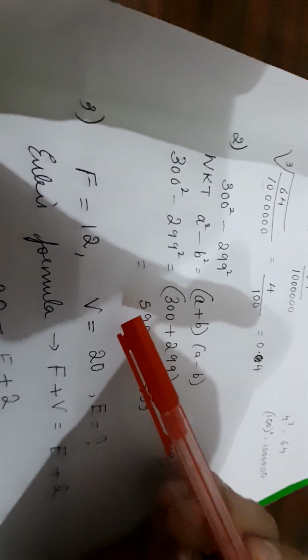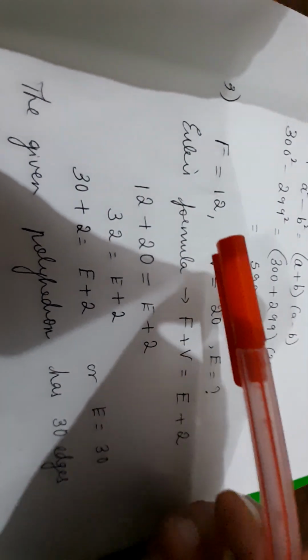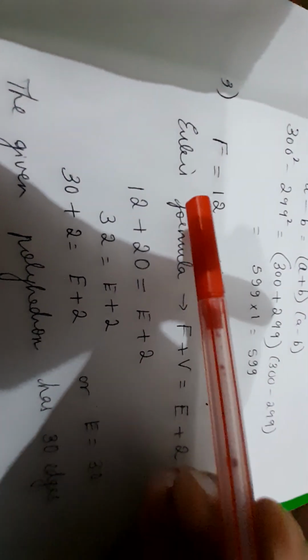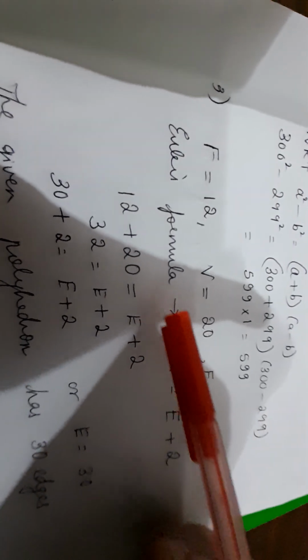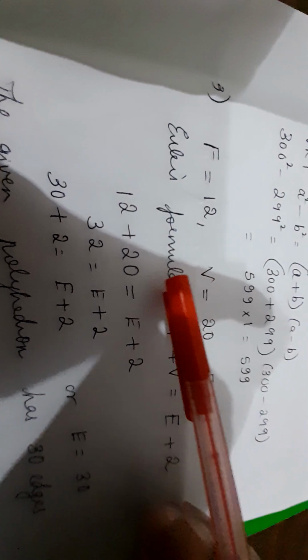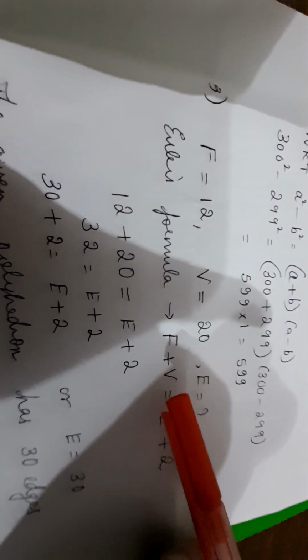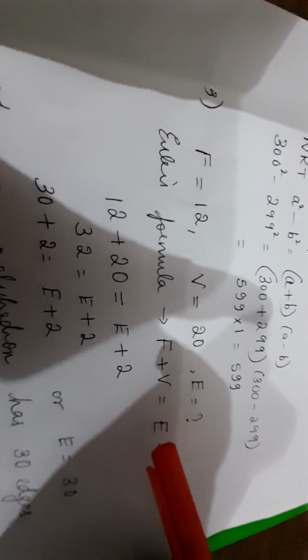Moving on to the next one, the number of faces is given, the number of vertices is given, and you need to find the number of edges. So F is equal to 12. Faces refers to surfaces. V refers to the number of vertices, which is 20. Vertices are nothing but points. E refers to edges. Edges are line segments.